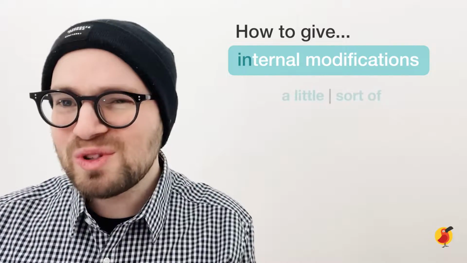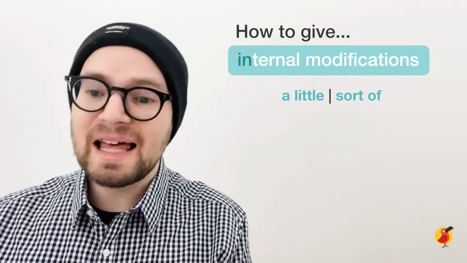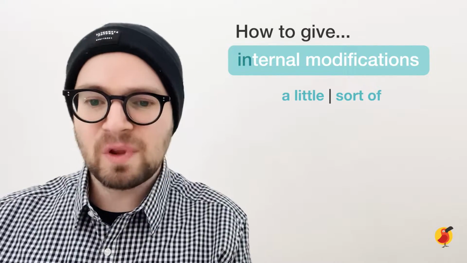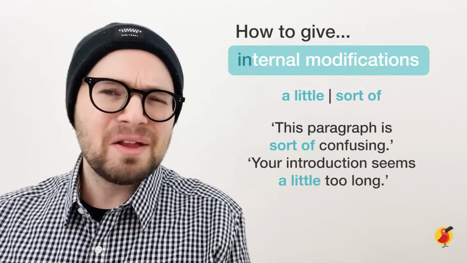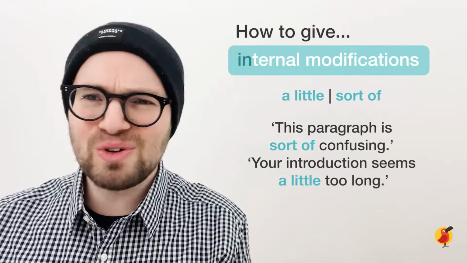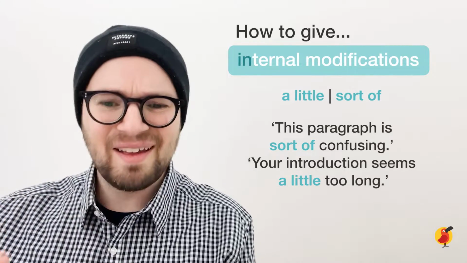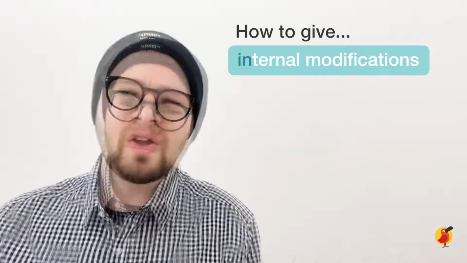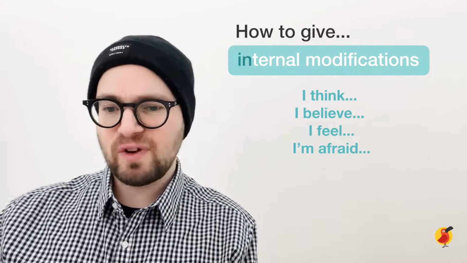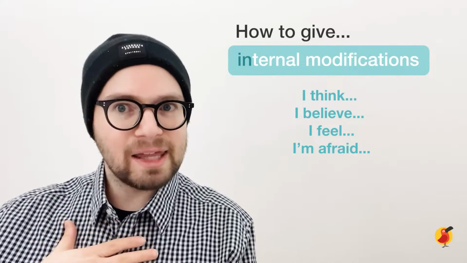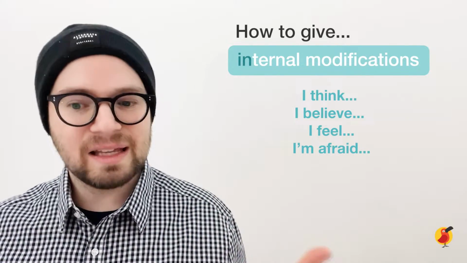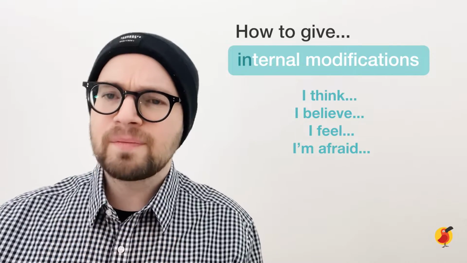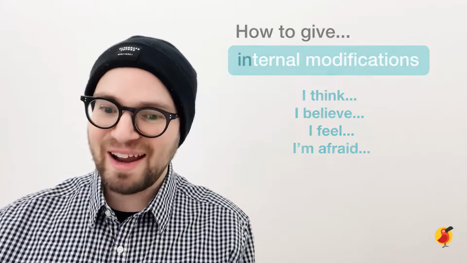We can also use phrases such as a little, sort of. For example, this paragraph is sort of confusing. Your introduction seems too long. Don't forget to use phrases such as I think, I believe, I feel, and I'm afraid.